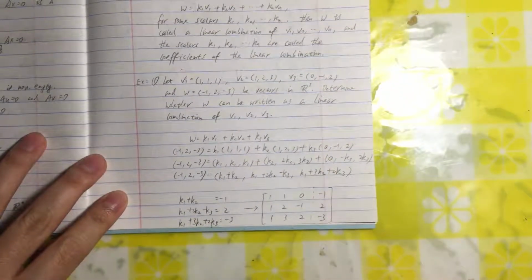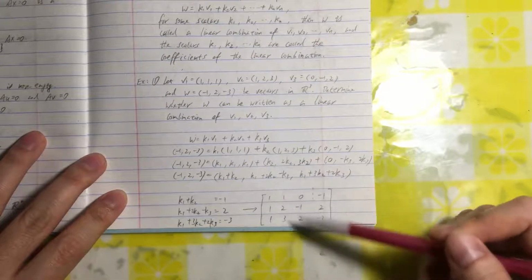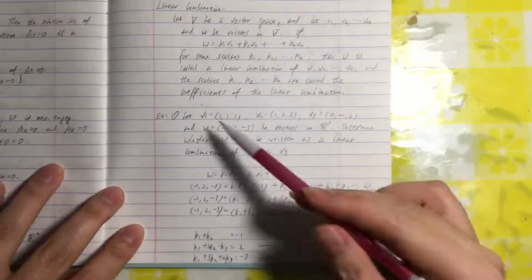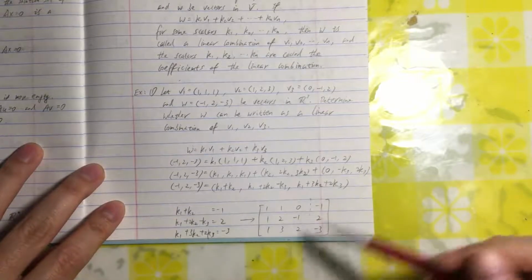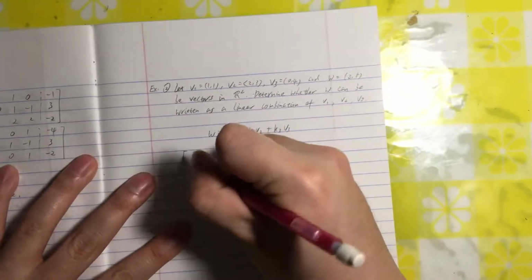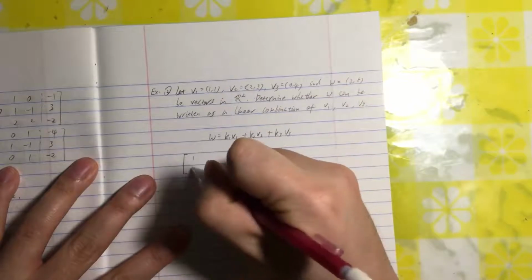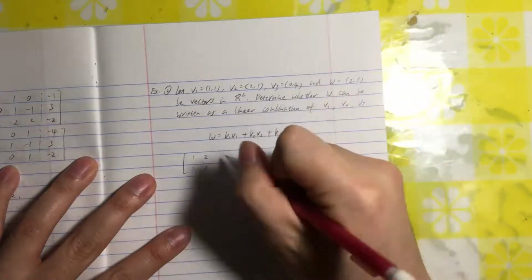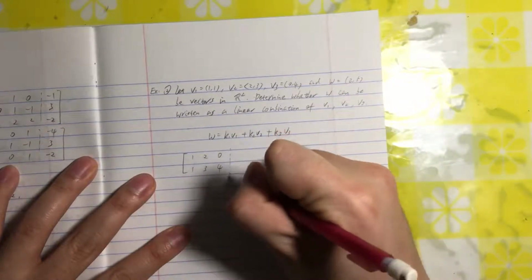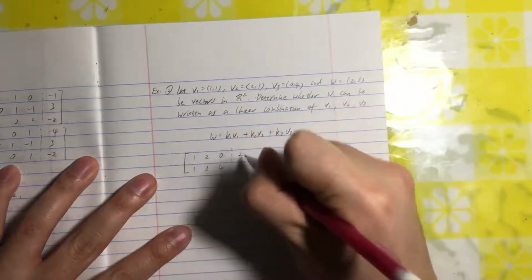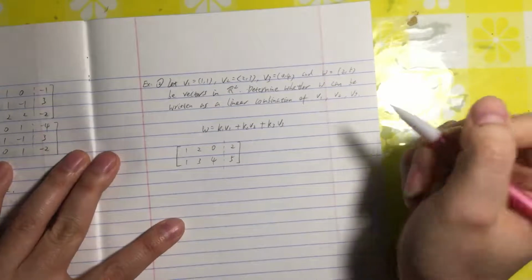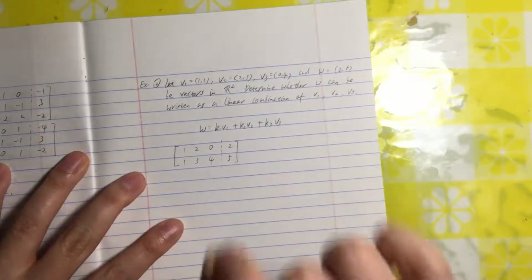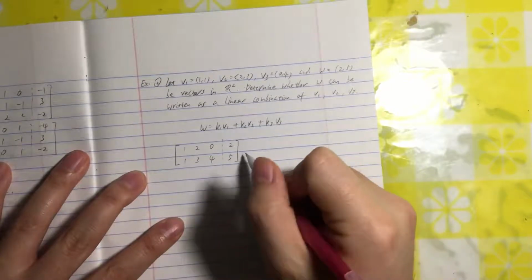As we saw in the previous example, a shortcut to find K1, K2, K3 is to put vectors V1, V2, V3 in the first columns, and then put W in the last column, then reduce the matrix to find K1, K2, K3. So as a shortcut, we put vector V1 in the first column, vector V2 in the second column, vector V3 in the third column, and then W in the last column. Then we can use Gauss-Jordan elimination to solve the matrix for K1, K2, K3. So let's apply Gauss-Jordan elimination.